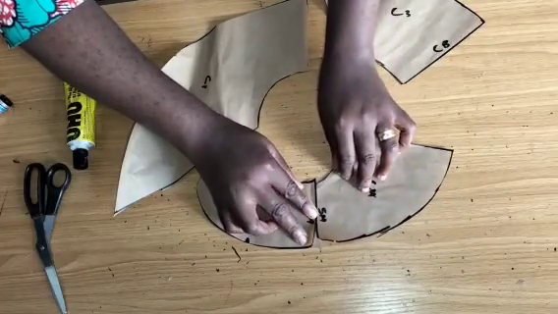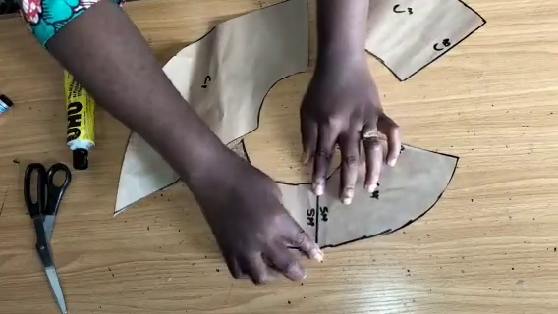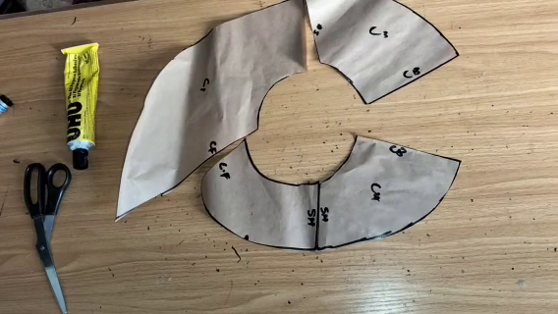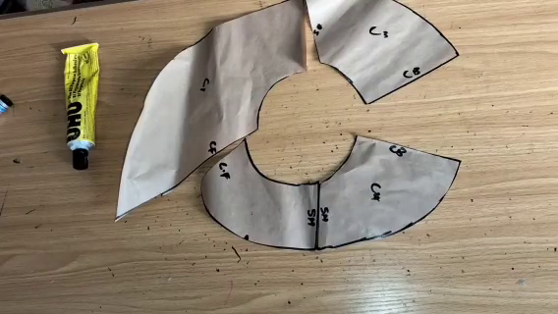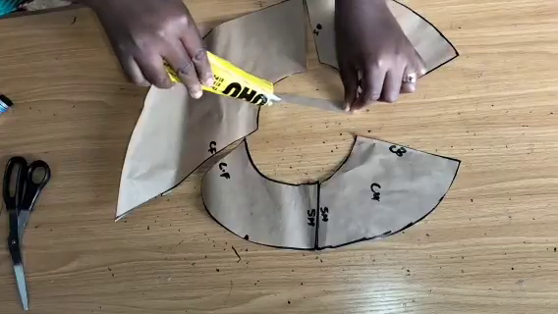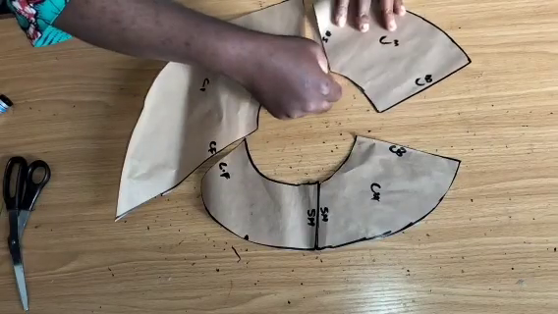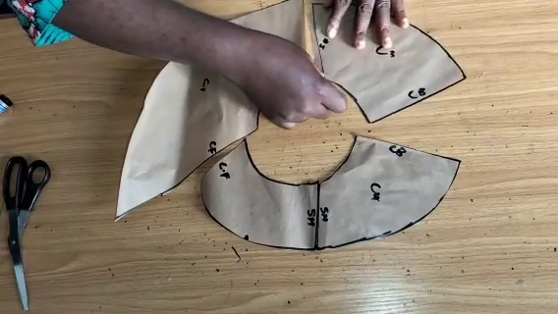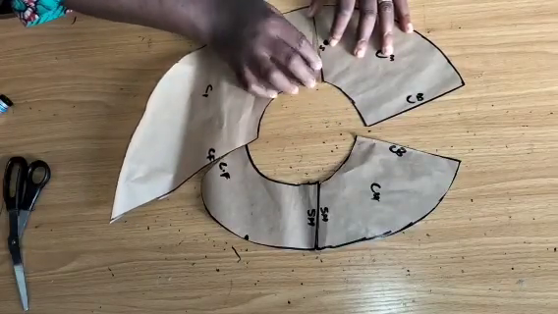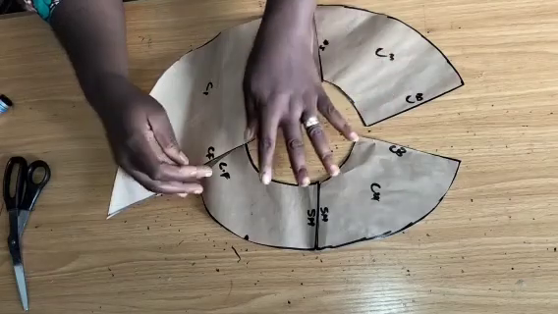This will come to this. Okay, then this one I'll also merge together and put them together this way. All right, so that is the cape for you people.